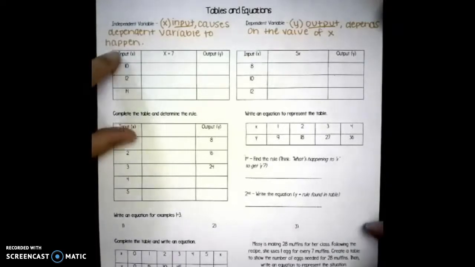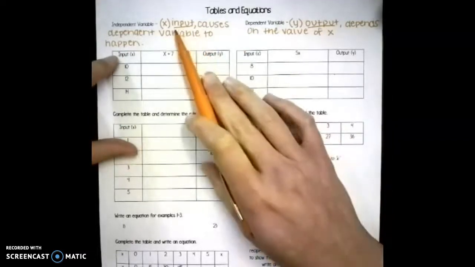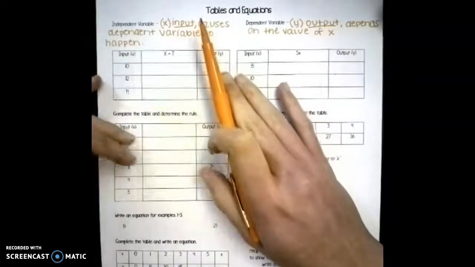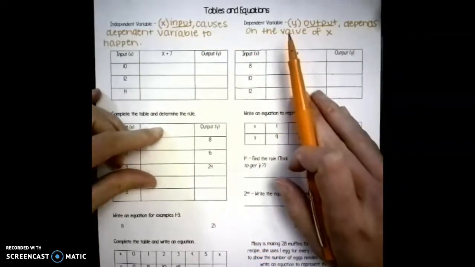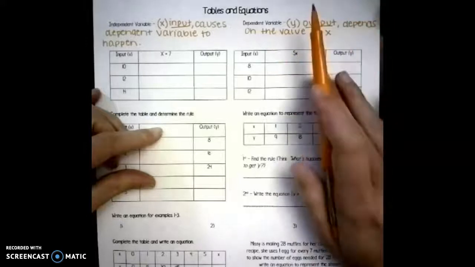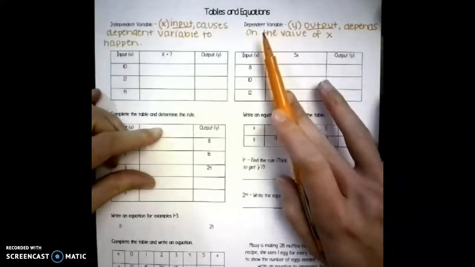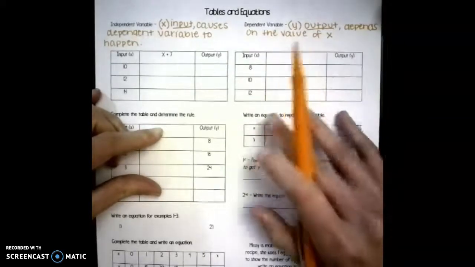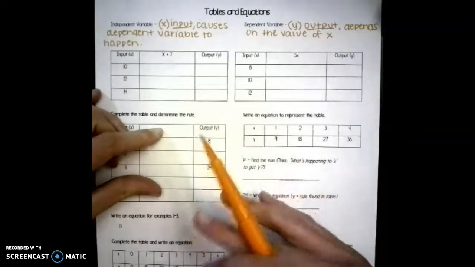Okay, so the independent variable, and guys, you've heard about these. You've probably used these in science. The independent variable is going to be our x. That's our input, what we put into something, and that causes the dependent variable to happen. The dependent variable is going to be our y. It's the output, what happens after because of the x. So it depends on the value of x. It can't happen without x. We can't come to an outcome or a solution until we have our independent variable, or x.